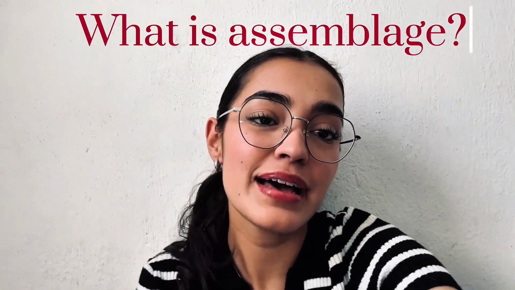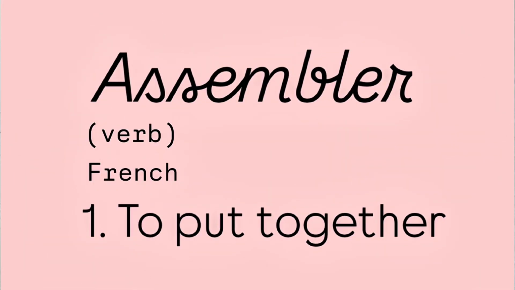So, first, section 1. What is assemblage? Okay, let's begin with assemblage. Assemblage is a kind of sculpture that is created by combining different types of objects, usually ones that already exist, like pieces of wood, metal, fabric, or even trash. The word assemblage comes from the French verb assembler, which means to put together.